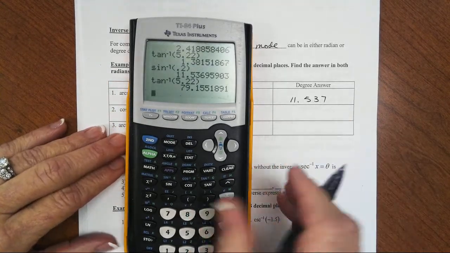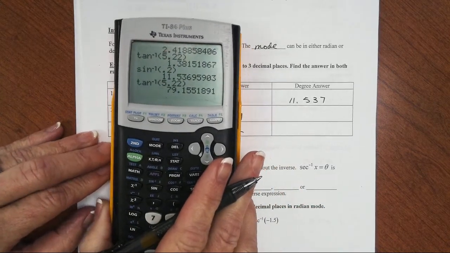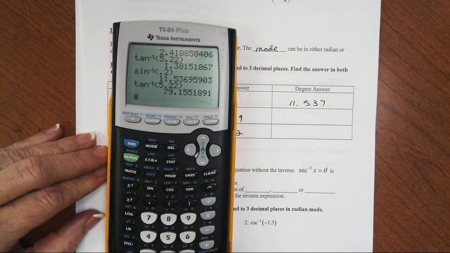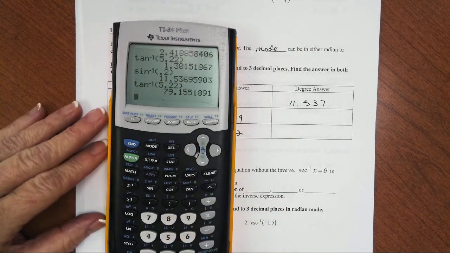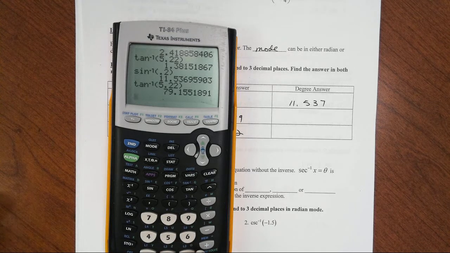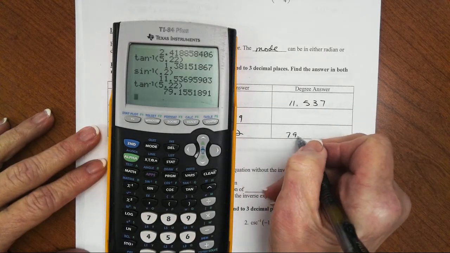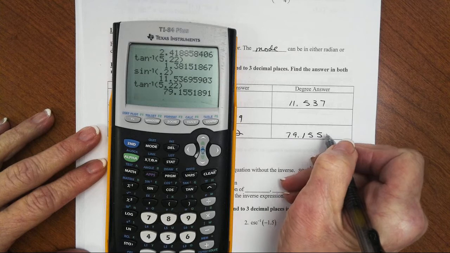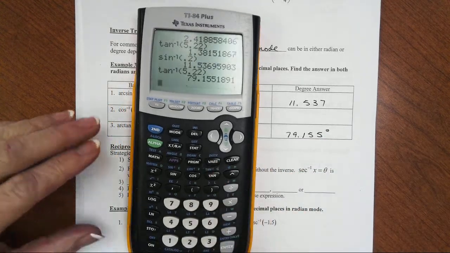Put that in, the angle whose tan is 5.22. Just make sure I'm in degree mode. Okay, so we get 79.155 degrees.